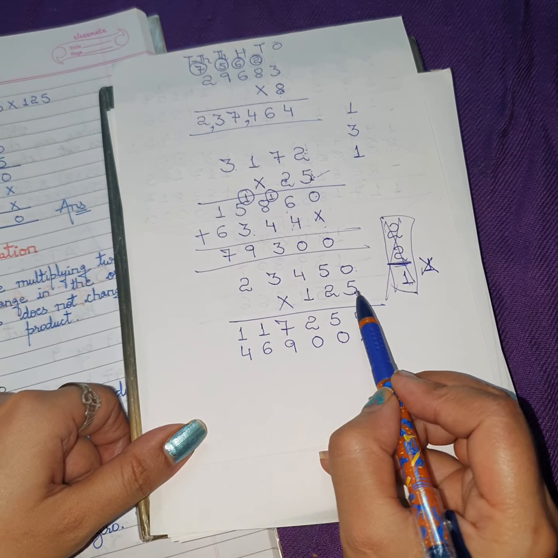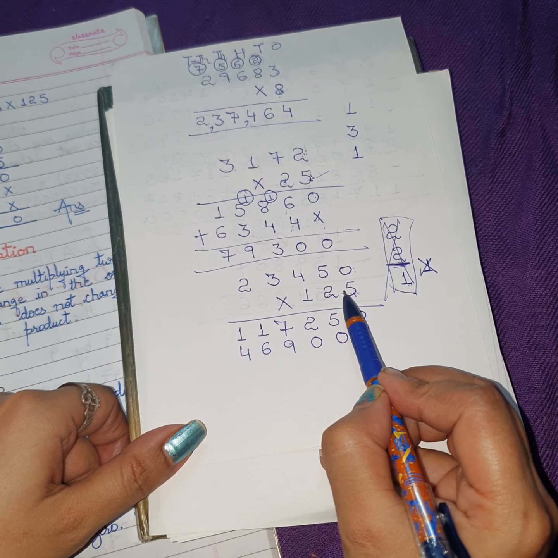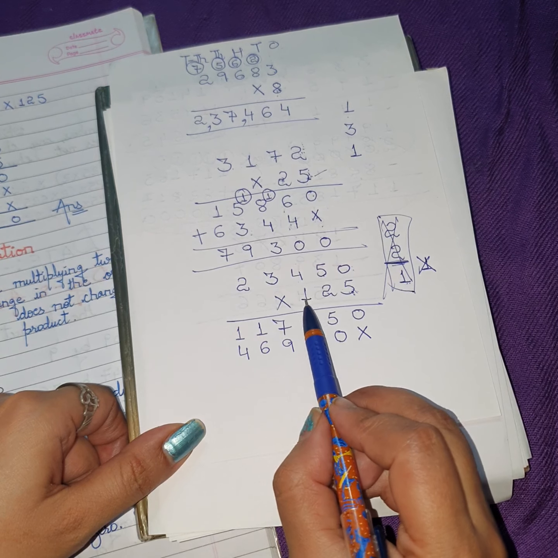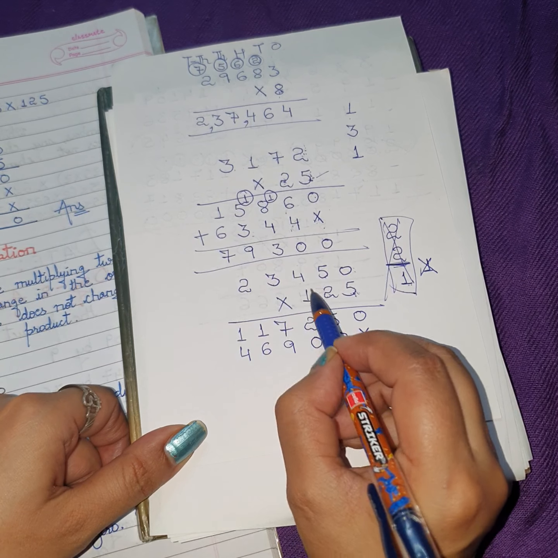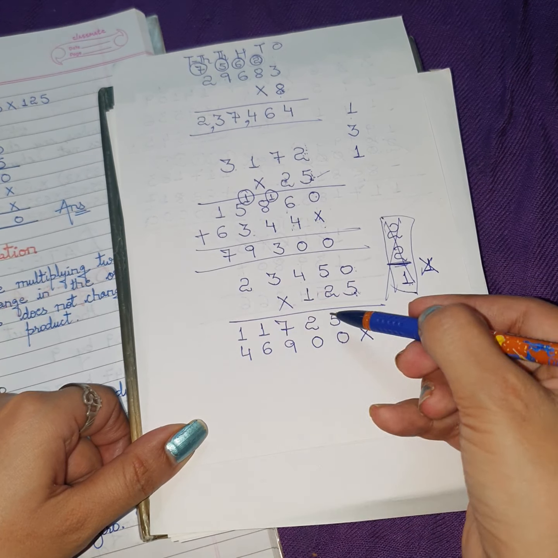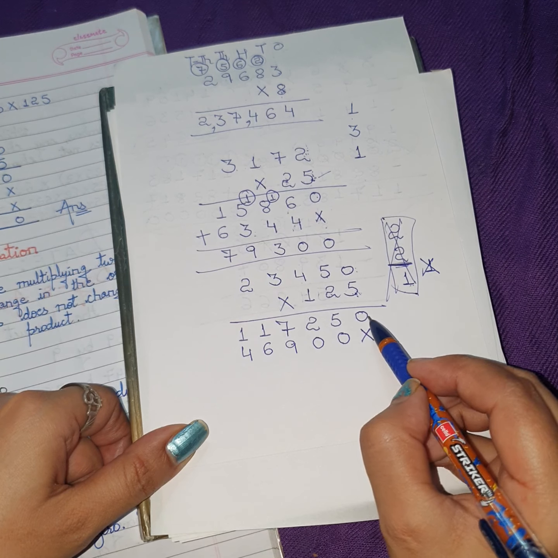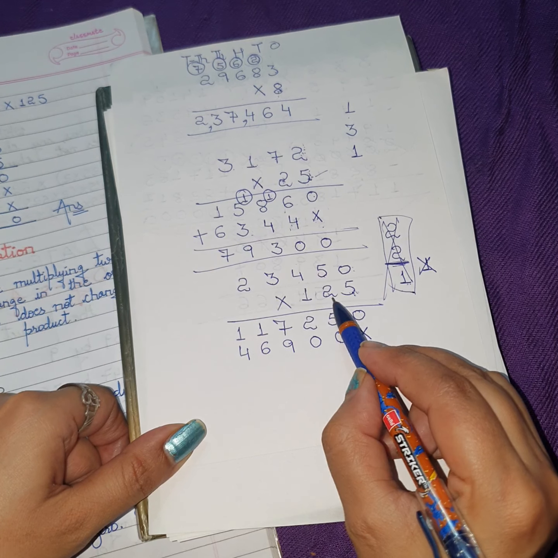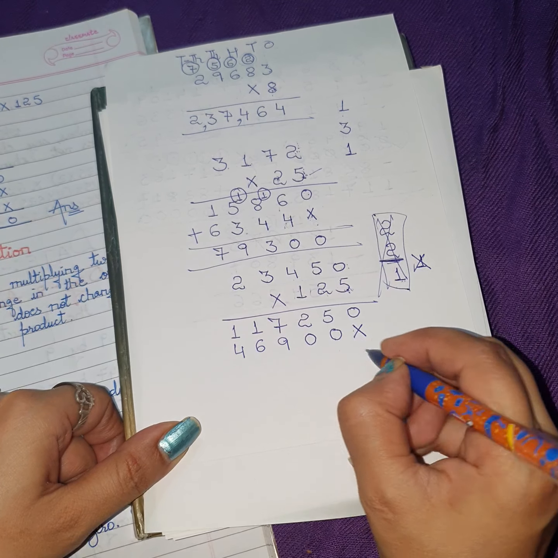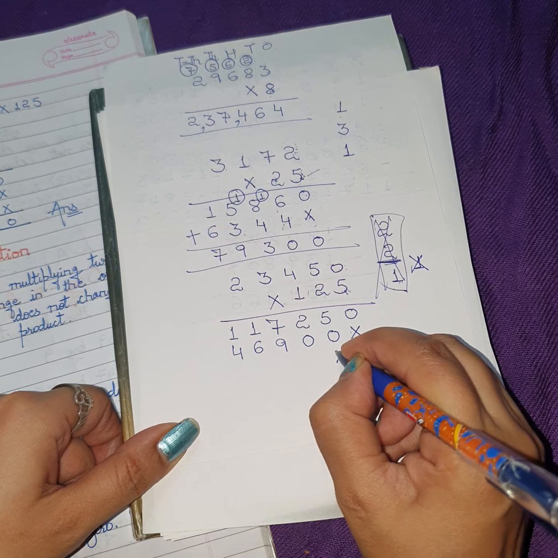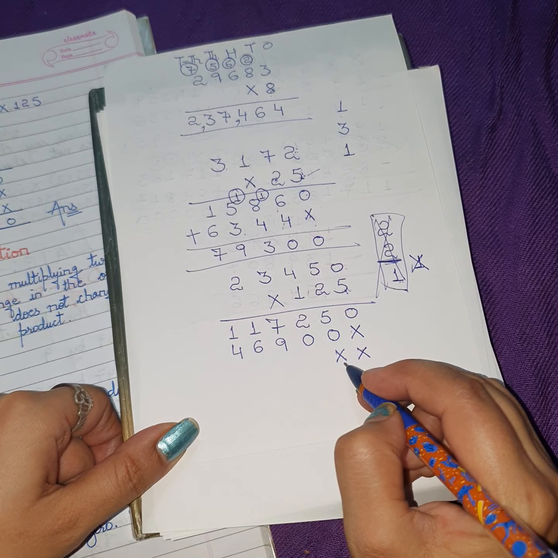Now we have done the multiplication by 5, we have done the multiplication by 2. Now we have to do the multiplication by 1. This is the first step with 5, second step with 2, third step will be with 1. But before starting it, we will put 2 multiplication signs here in ones column and tens column.